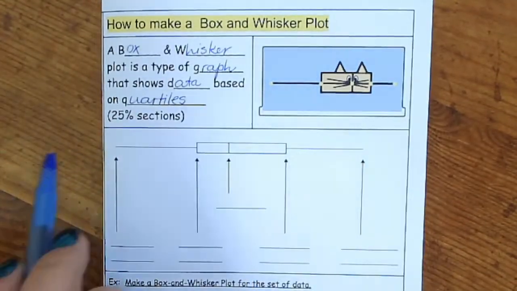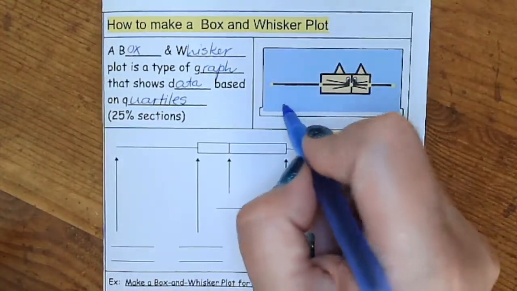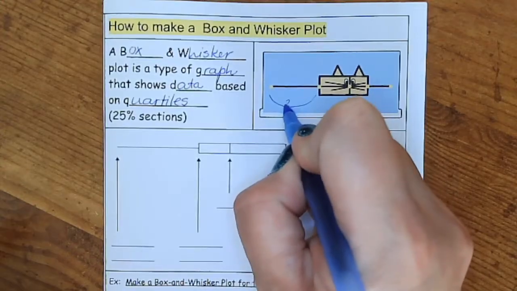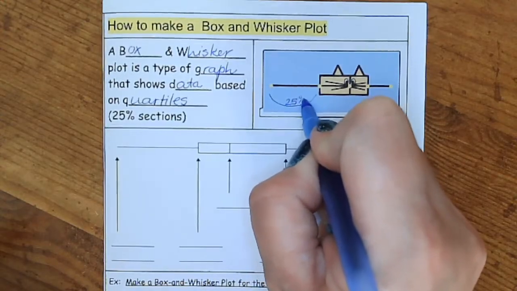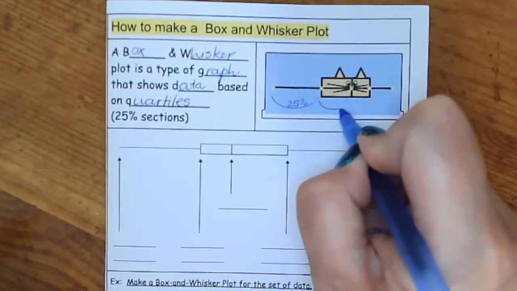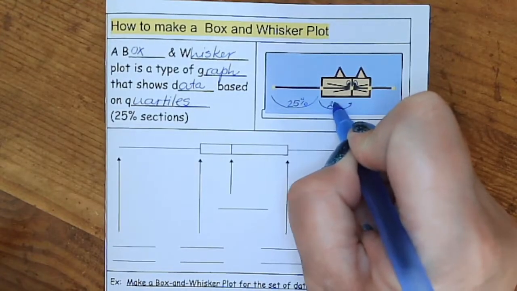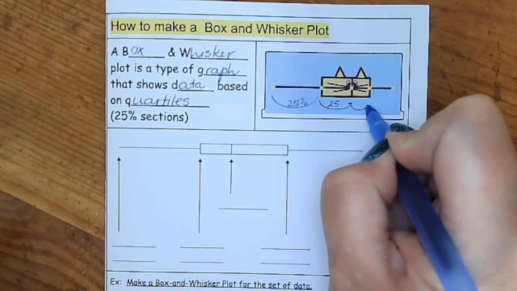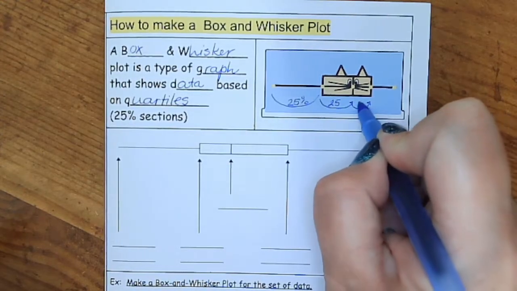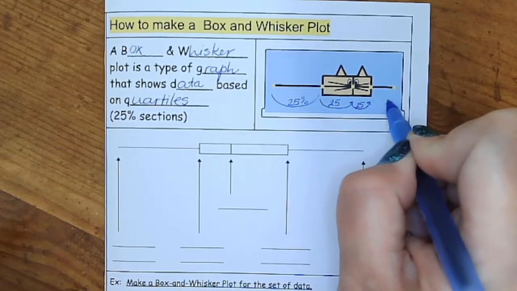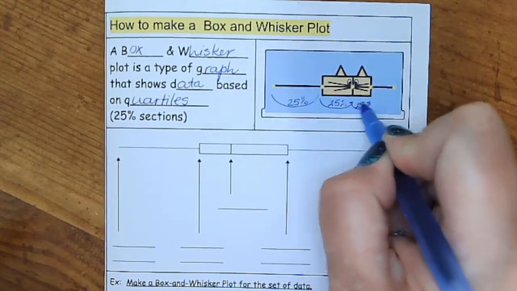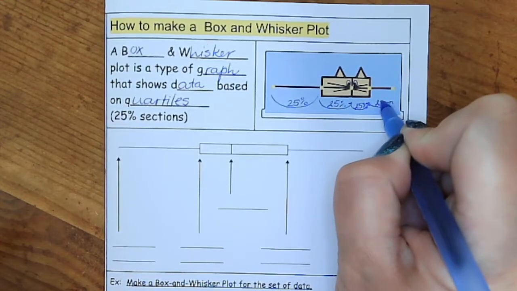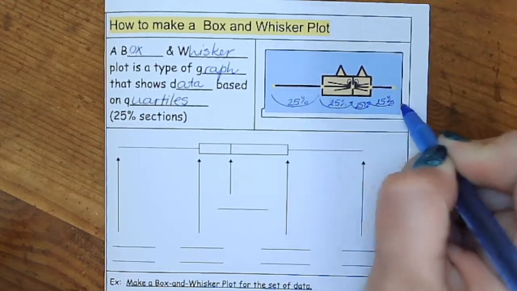We have 25% sections. So we have a quartile that represents the whisker. 25% of the numbers will be here. A quartile is up to the middle inside the box. That's where the median is. The next quartile is at the end of the box. That's the next 25% of the data. And the other whisker represents the next 25%.